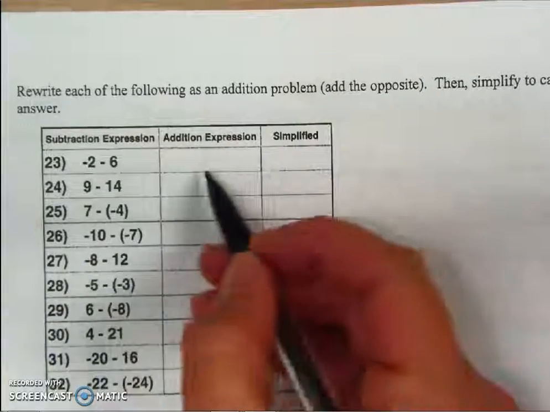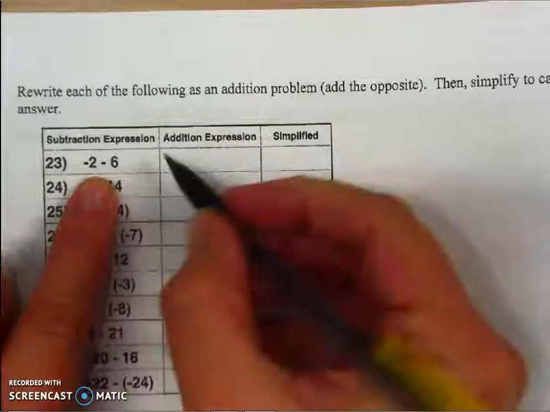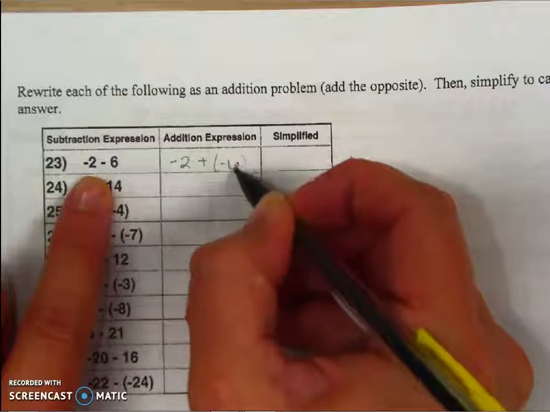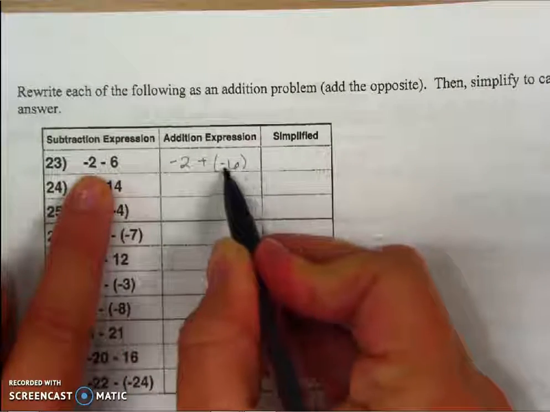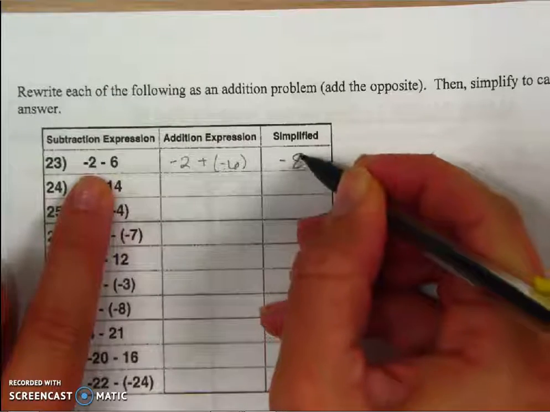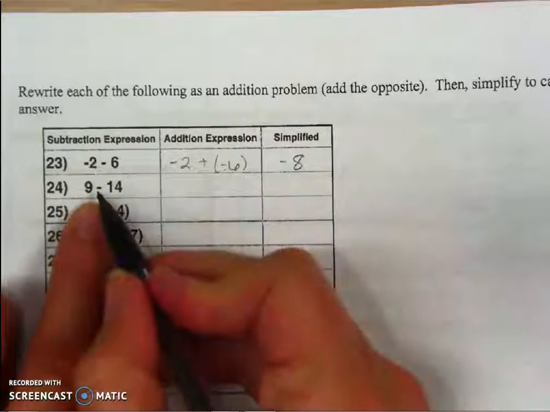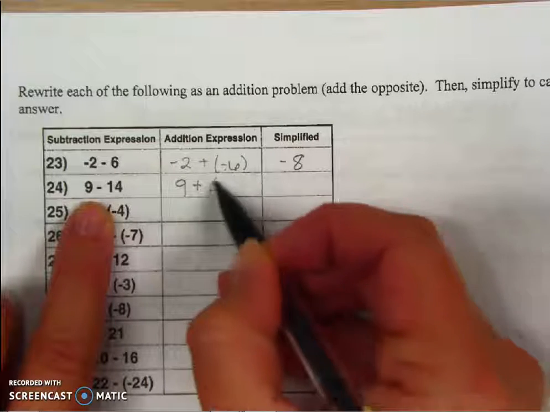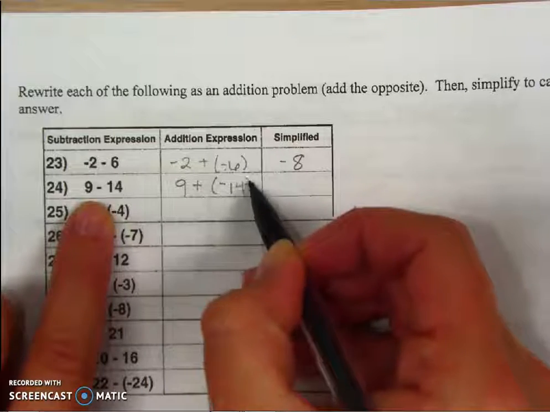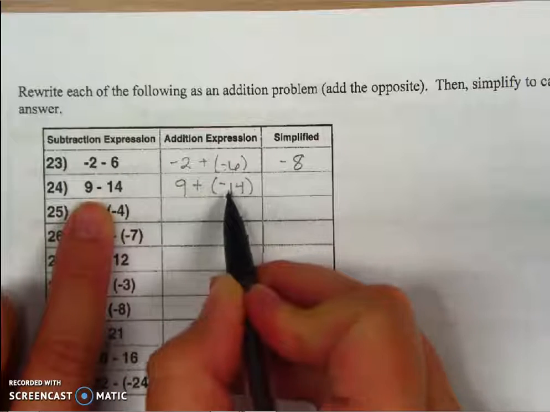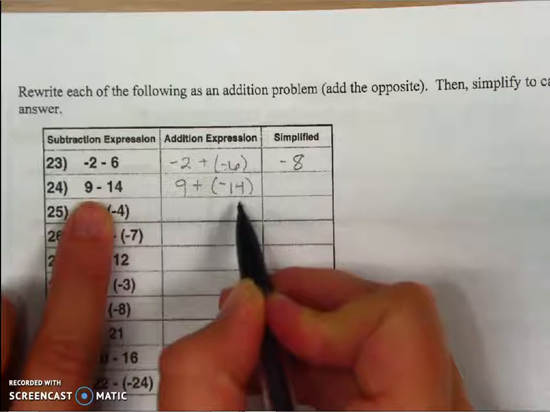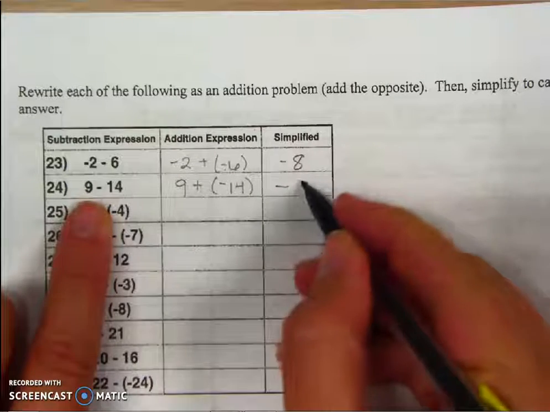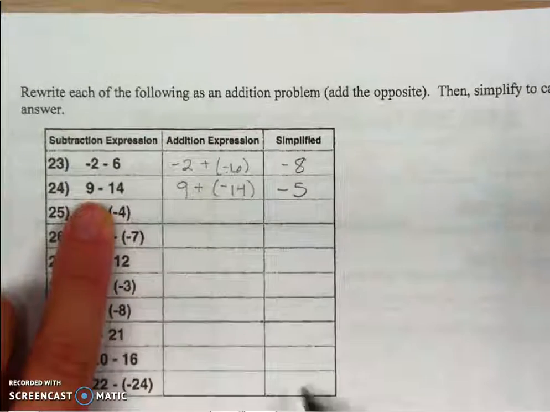If we turn our page, now let's use that rewrite to simplify this, to actually figure it out. So right here, -2 minus 6 can be rewritten as -2 plus -6. We have 2 negatives and 6 negatives, so altogether we have 8 negatives. What about this one? Well, 9 minus 14 is the same thing as 9 plus -14. If I have 9 positives and 14 negatives, we know some are going to cancel out. I've got more negatives. How many more do I have? I have 5 more negatives left over.